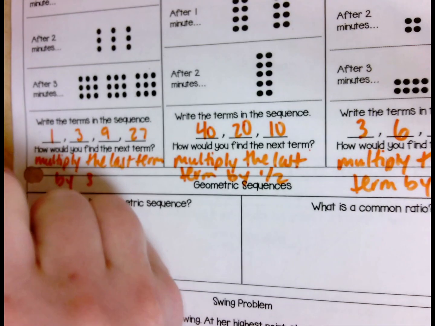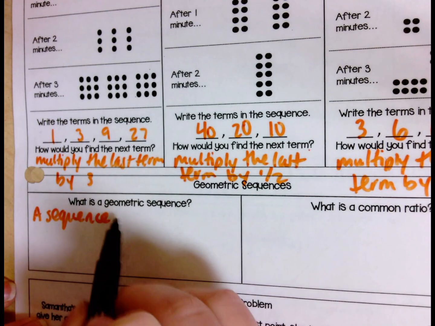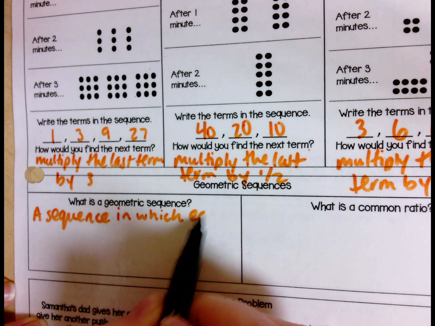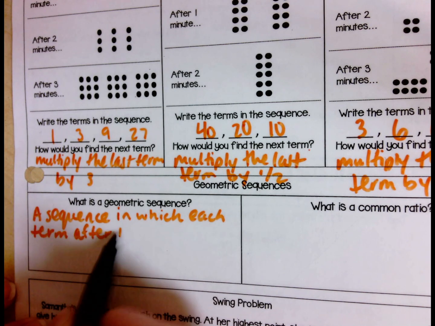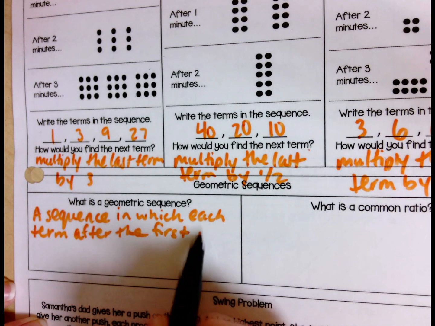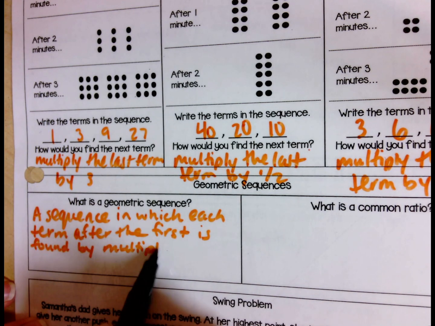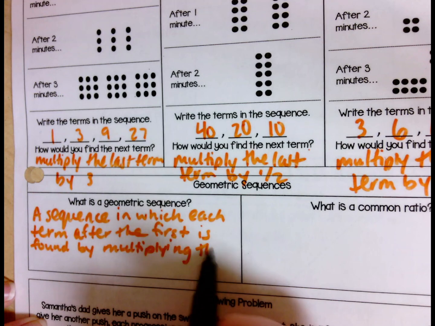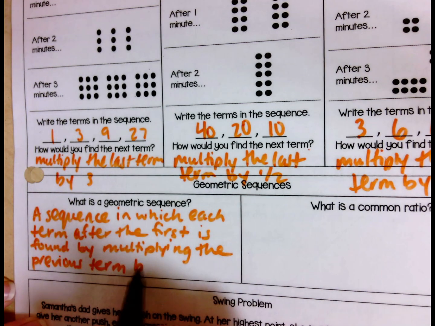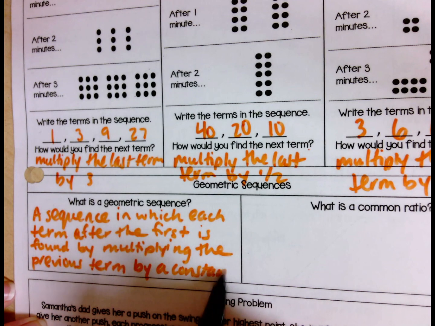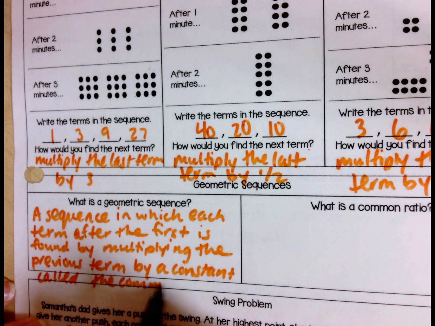Okay, so a geometric sequence is what we're going to be talking about. It is a sequence in which each term after the first is found by multiplying the previous term by a constant called the common ratio.